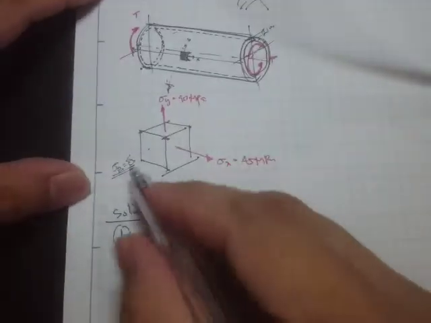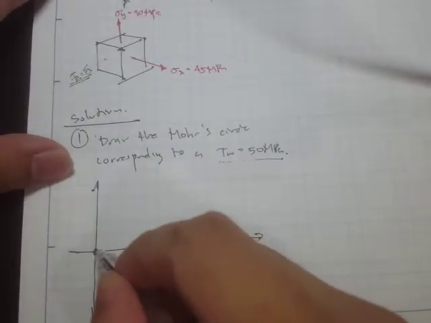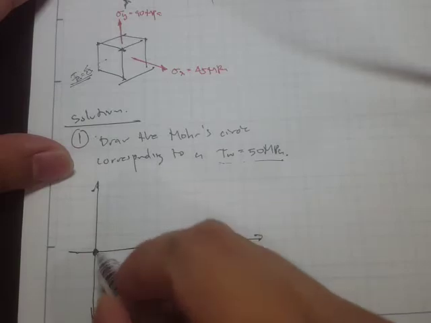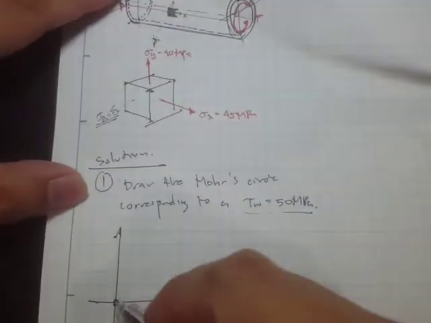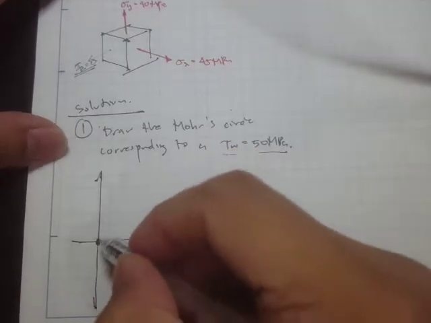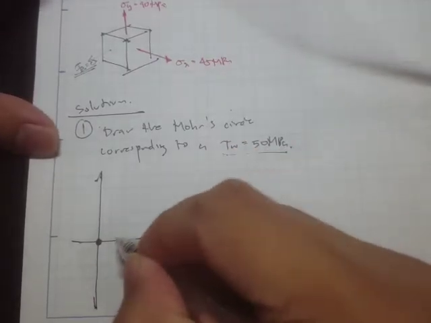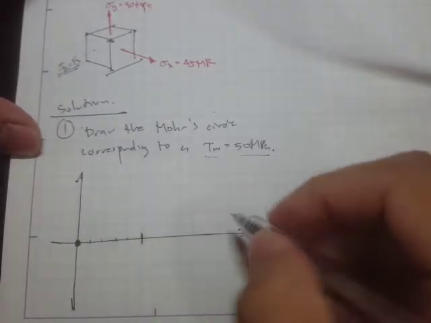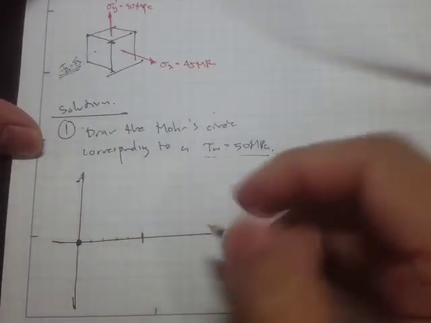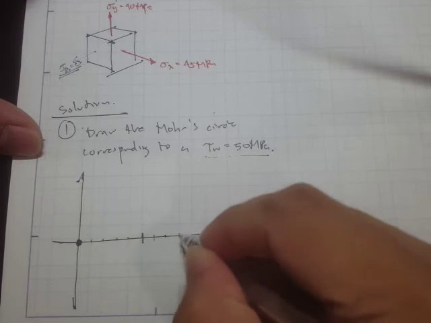So since this is 50, and we know that the 50 is just simply the radius, and we know that this sigma z is 0, then that point is right here. I mean, one of the points for the principal stress is a 0, so it's somewhere here. So we count 50, 1, 2, 3, 4, 5. So let's say this is 50, because that's going to be the radius, and another 50 right here.